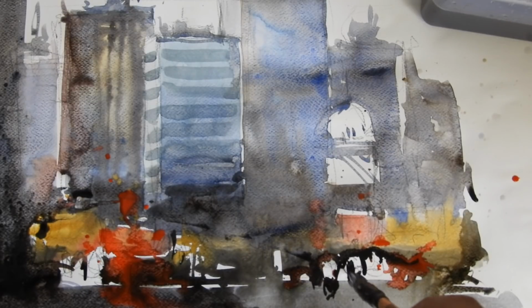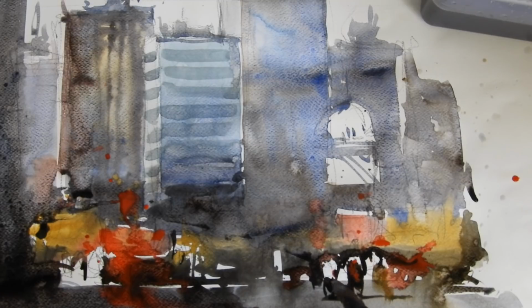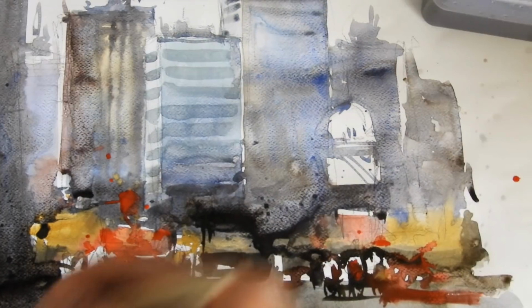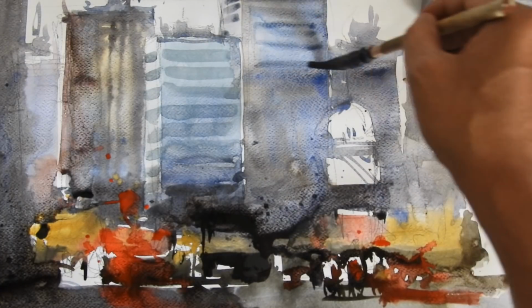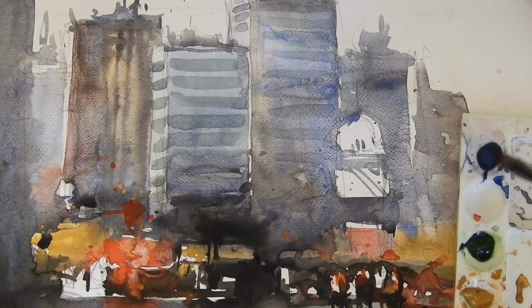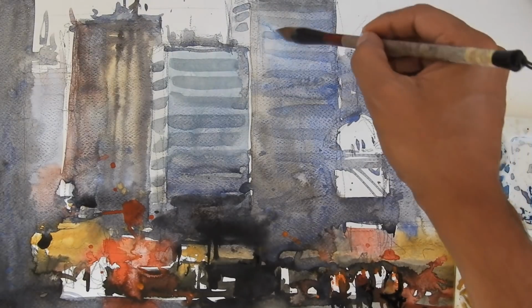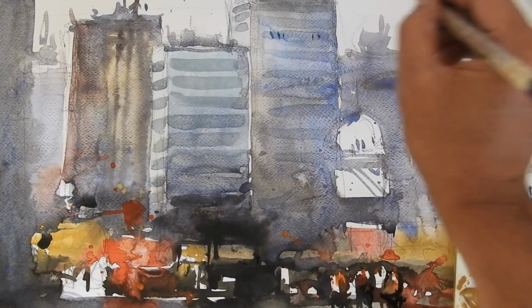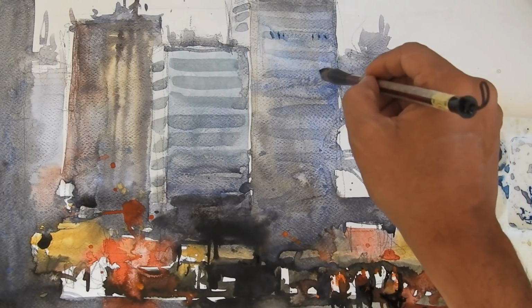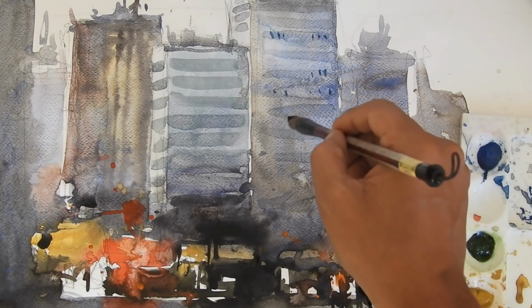Here I'll make some people. And a little detail on the windows of this building, just here and there, not much.